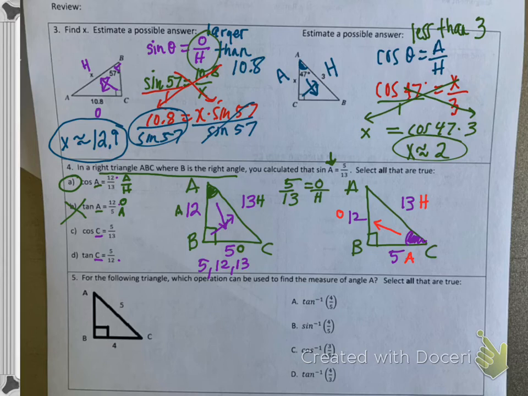So if I look at answer choice C, it's asking, is the cosine of angle C 5 over 13? Cosine, again, is adjacent over hypotenuse. So in this picture, the adjacent is 5, hypotenuse is 13. So that's true. Lastly, the tangent is defined as opposite over adjacent. Is the opposite 5 and the adjacent 12? The opposite is not 5 in this picture, so that would be false.